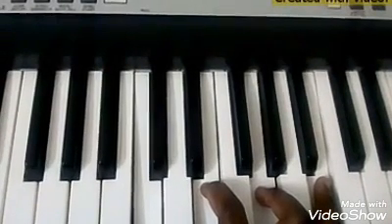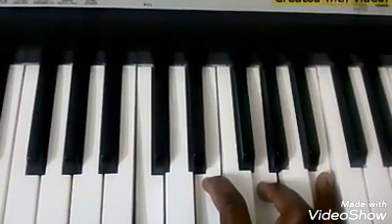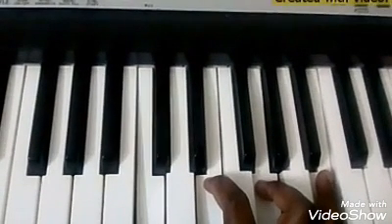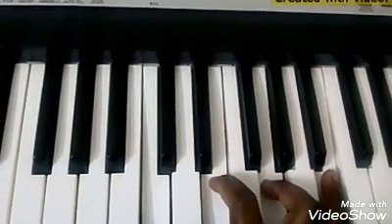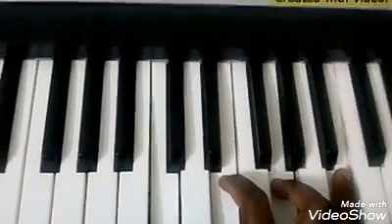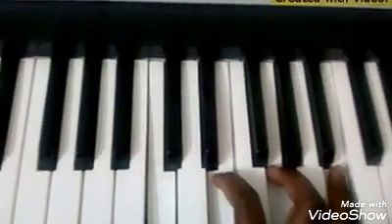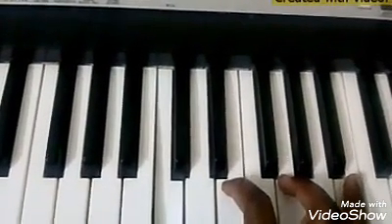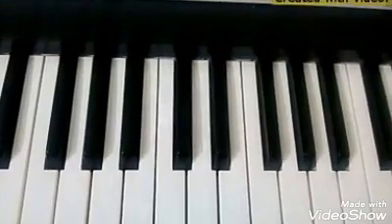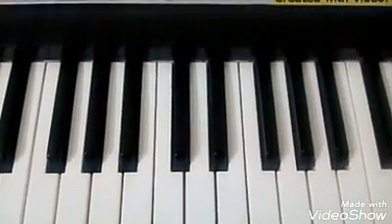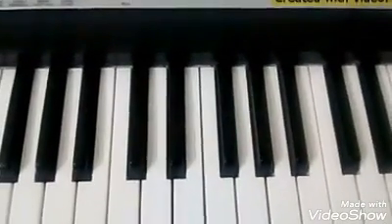You can maybe find an inversion which will enable you to hold the keys comfortably, or you can just go the direct way if that's okay, or you can hold some of the keys using your left hand. And that is the major seventh.